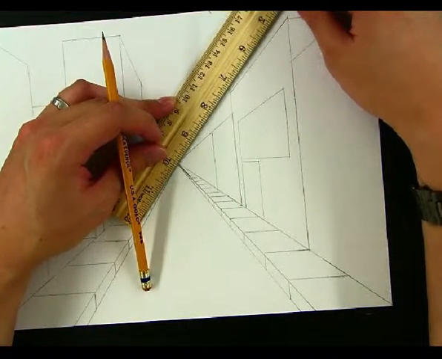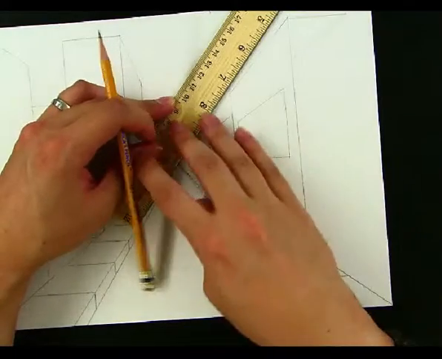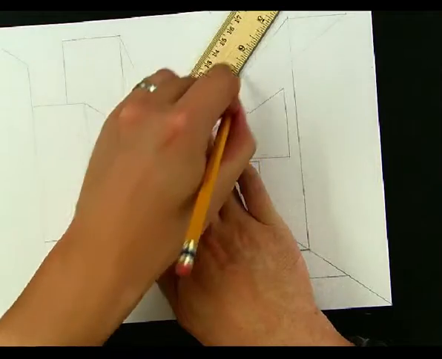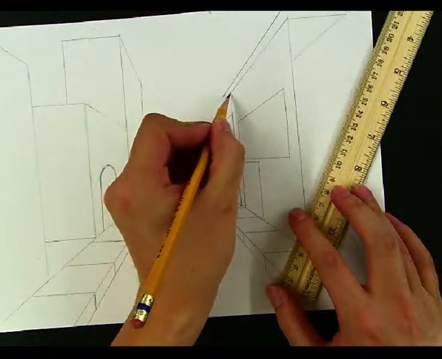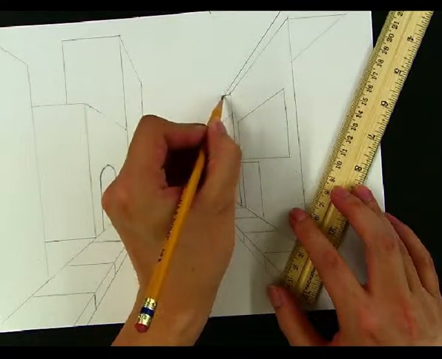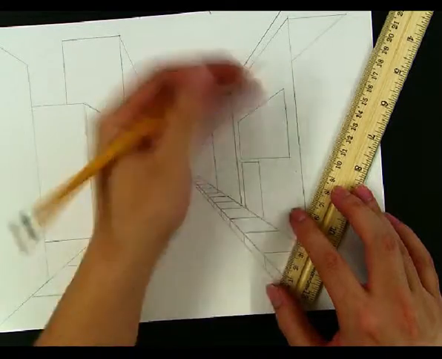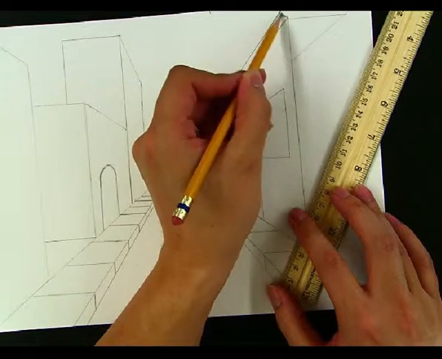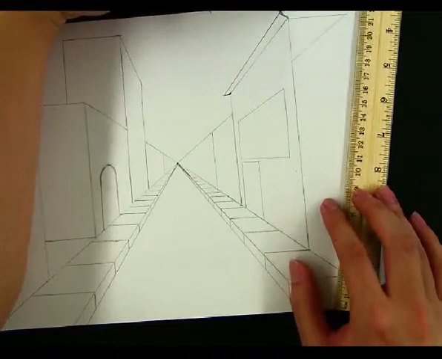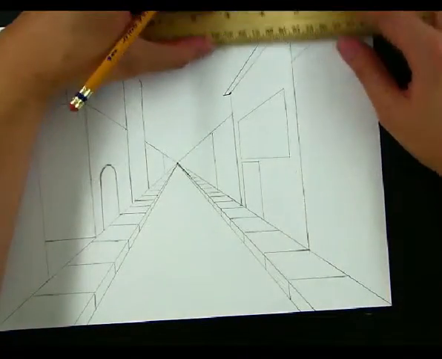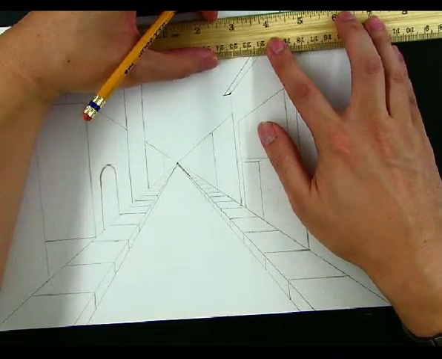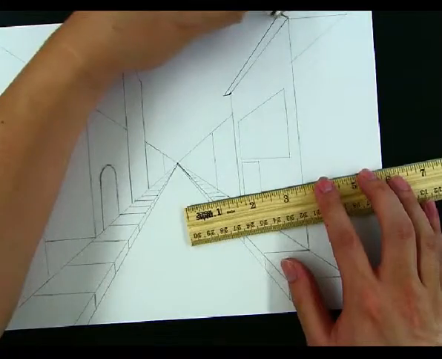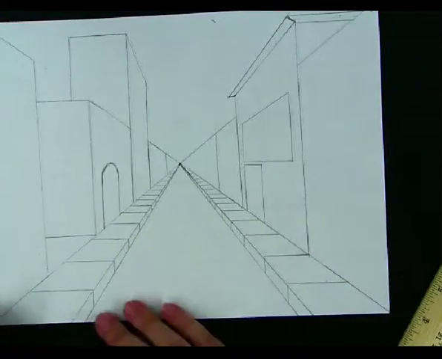You can add little parts to the building. So we're going to draw another diagonal line here, and we're going to do a curve here. Basically, we're doing one of those rain drains. So you can do that with your drawing. Let's just add a little bit more detail to it. What else could you do?